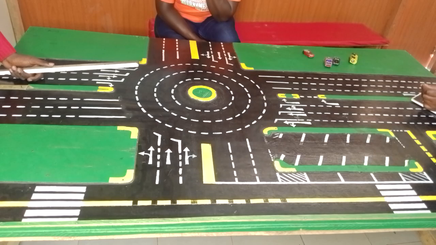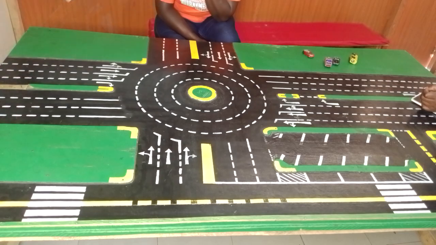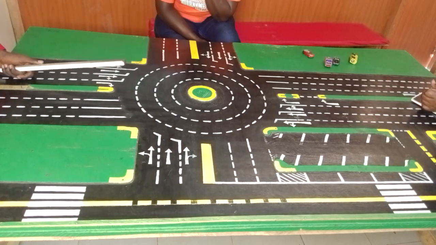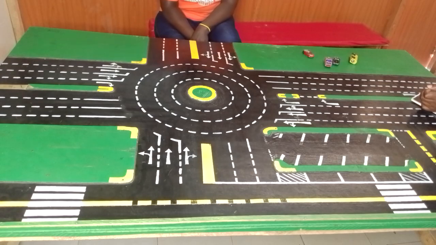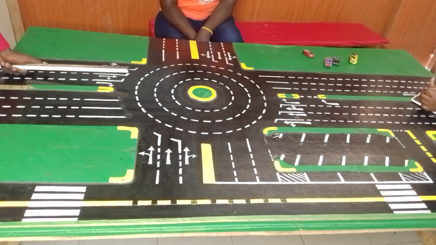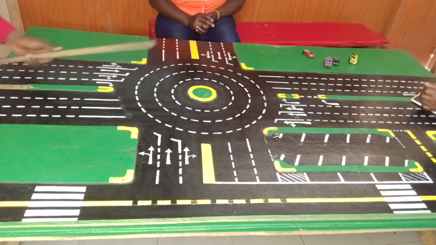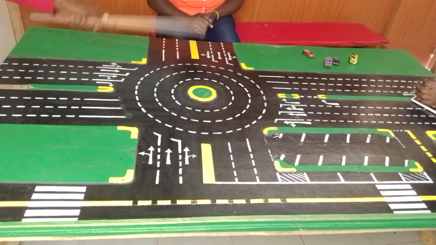Are you together? Kwa mfano hapo kwenye 75 kuna CCTV, unaweza kamera. Unaziona? Pia hapa kunazo. Hata hii roundabout hii ya 75 iko na cameras. Uangalie vizuri ziko. Are you together? Yes. Now you can write rules of roundabout.